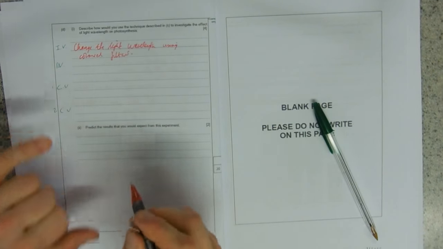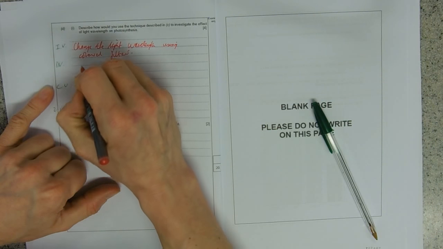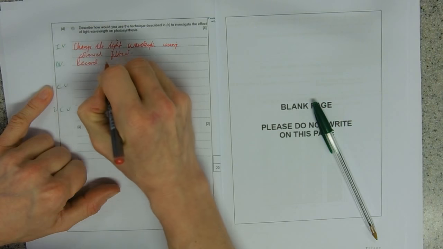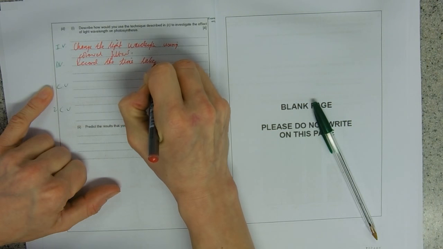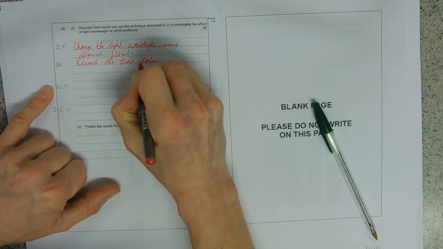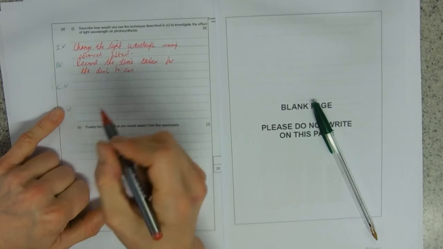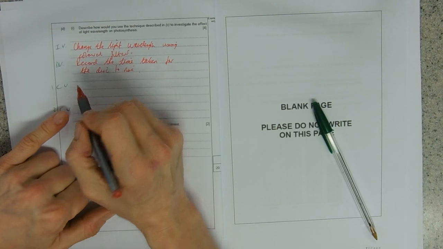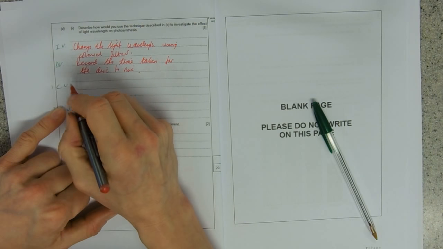What's our dependent variable? Well, we're going to do the same. Record the time taken for the disk to rise. You might think, well, I did that last time, but this is how they're structuring them, so you need to know this.